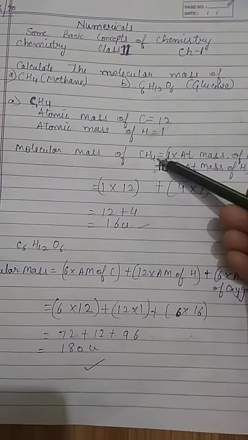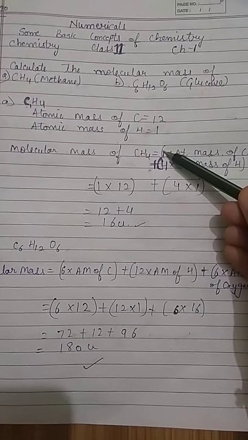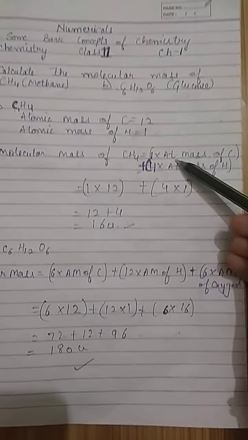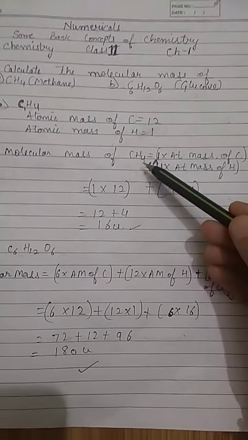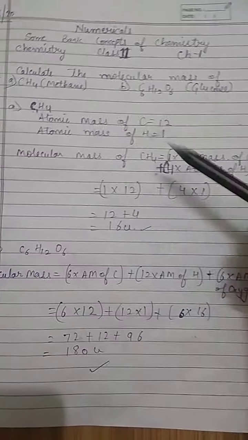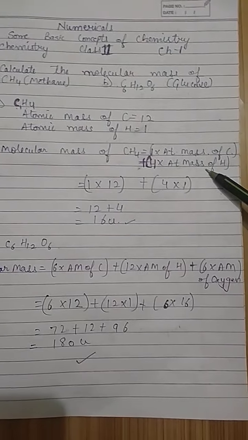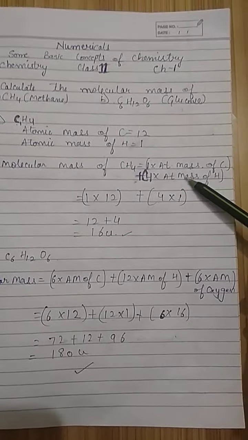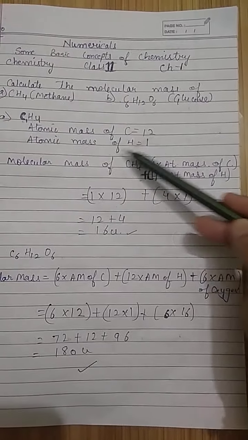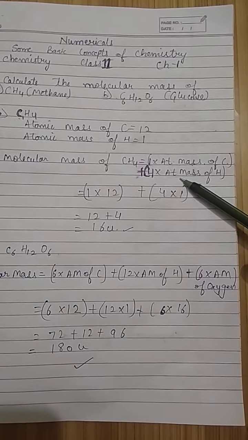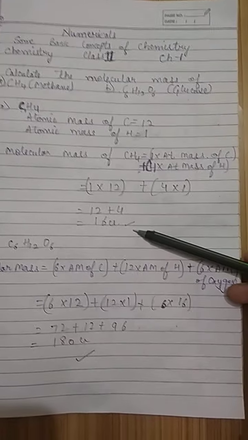The molecular mass will be equal to number of carbon, 1, into atomic mass of 1 carbon, plus hydrogen is 4, so plus 4 into atomic mass of 1 hydrogen. Atomic mass of carbon is 12, of hydrogen is 1, so we'll substitute the values over here and we'll get the answer.